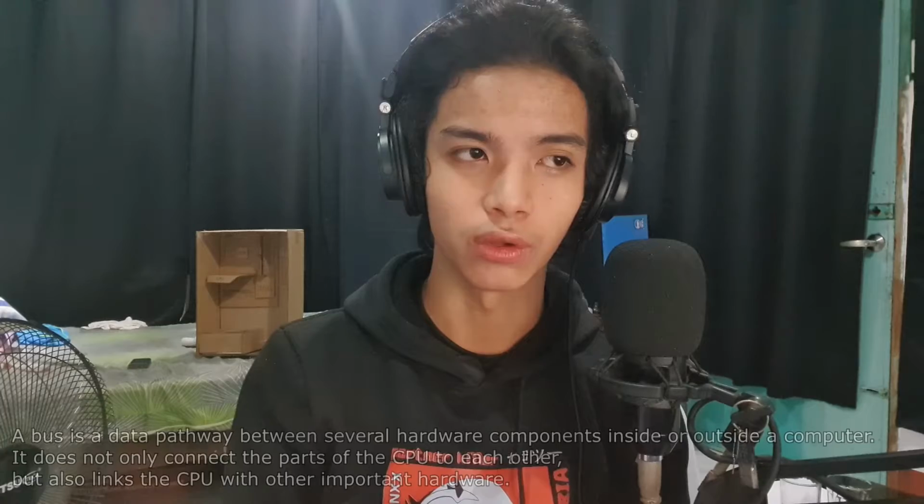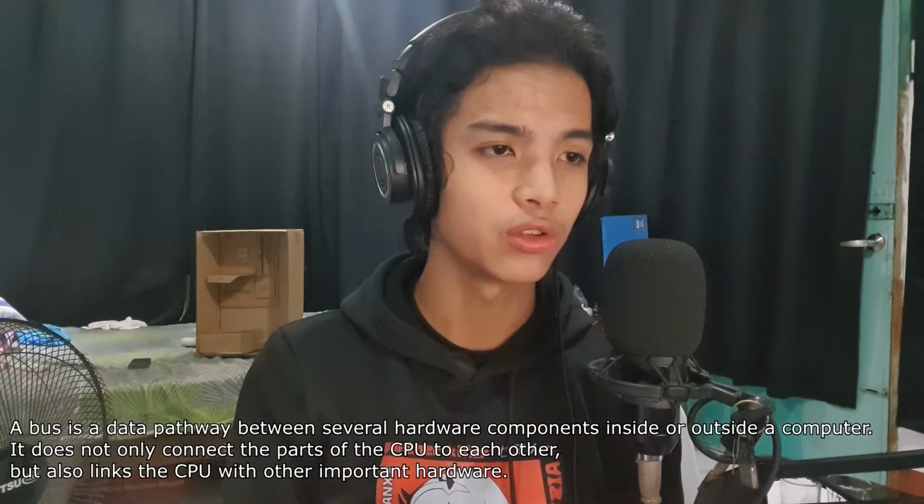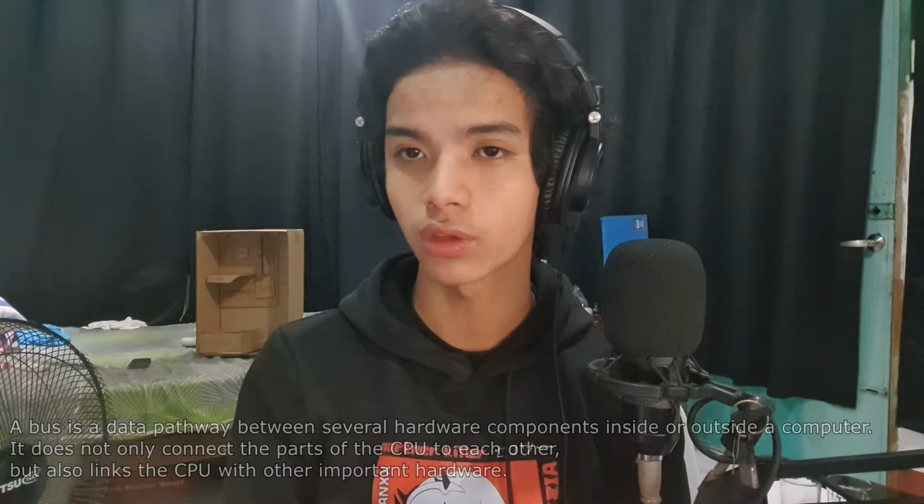Now, the expansion bus. The expansion bus can also be called a PCI port or a PCIe port. Things like a graphics card or an SSD can be plugged in through PCI. Even a network card can be plugged into an expansion bus. A bus is a data pathway between several hardware components inside or outside a computer. It does not only connect the parts of the CPU to each other, but also links the CPU with other important hardware, as I just mentioned, the GPU, a network card, or even an SSD.